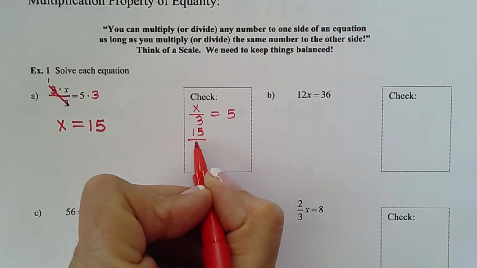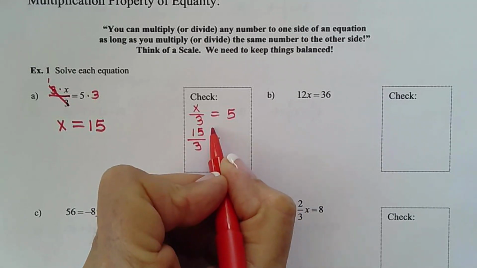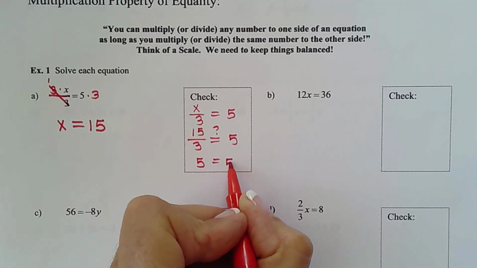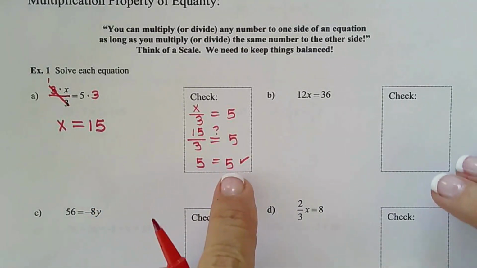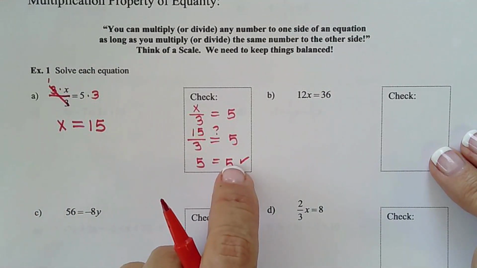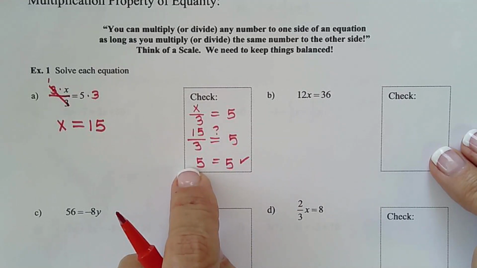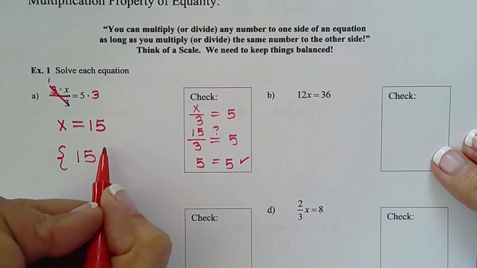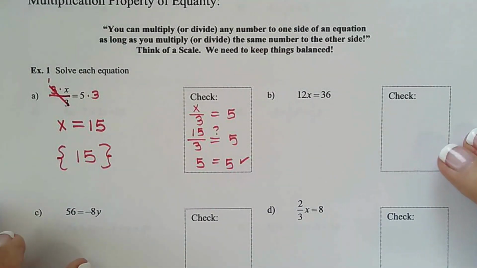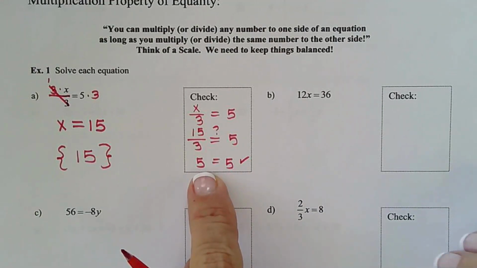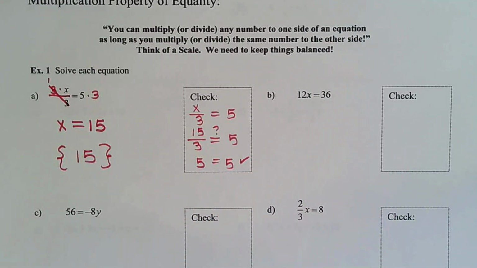15 over 3. Does that equal 5? 5 equals 5. Ding, ding, ding, ding. But remember, this isn't your solution. This is. What's required here is these must match, which they do. So then once we get matching, put 15 in. So 15 is our solution because we got a true statement at the end.